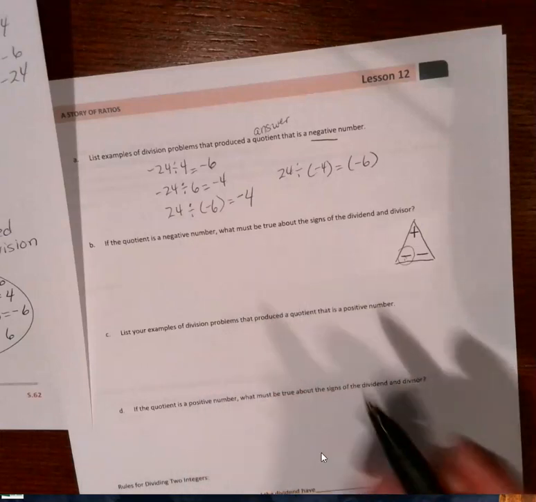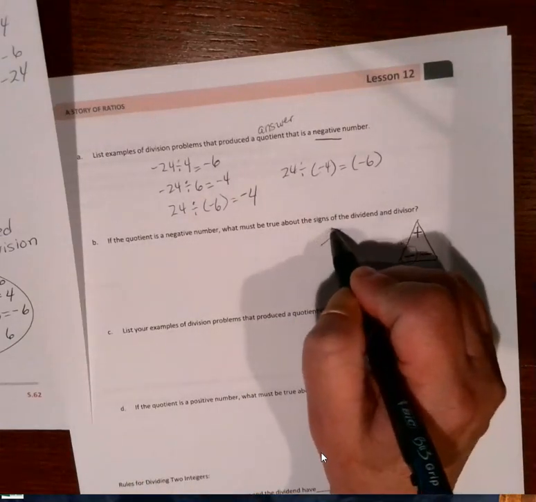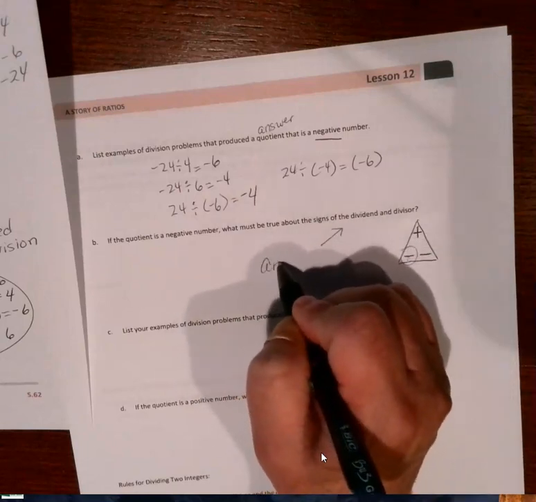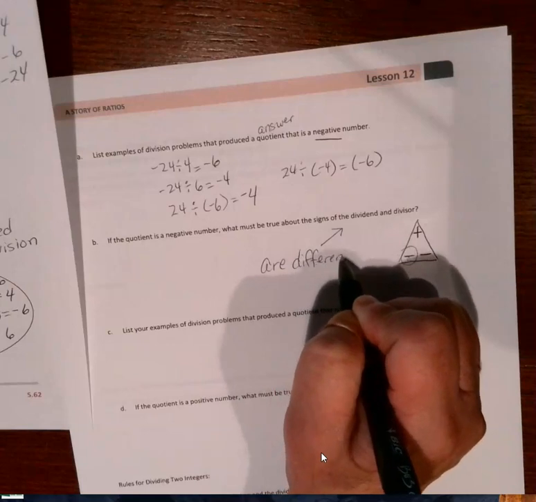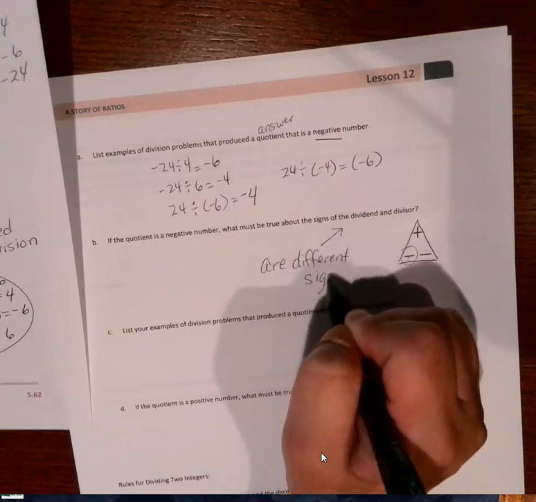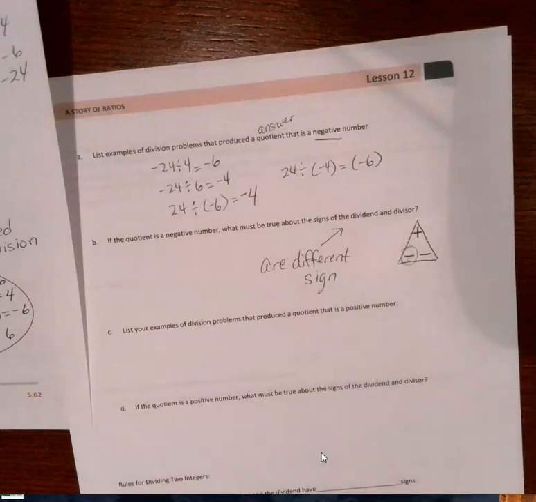Okay, so the dividend and the divisor, they are different signs. And I really use that triangle a lot to help me out. Now list your examples where it gives you a positive.